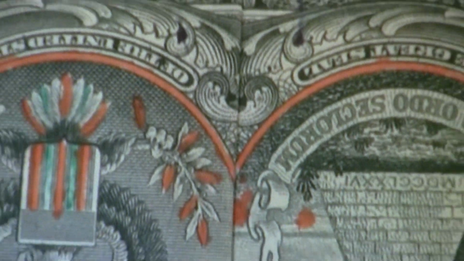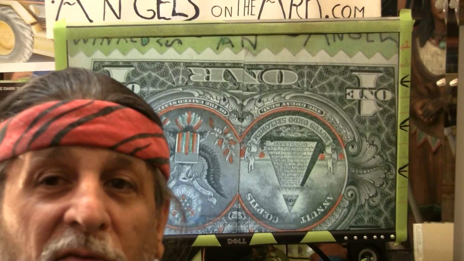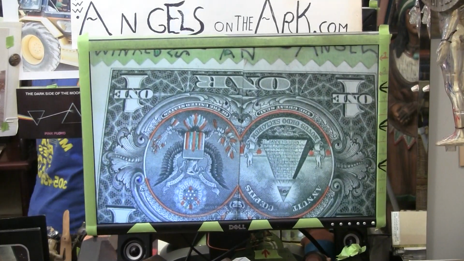There's a reason for this, folks. The reason is because some group of beings, some entities, either from this world or from another world, or from a remnant race of beings that have existed on this world for tens of thousands or millions of years, placed all of these pictographs on the reverse of the $1 bill.